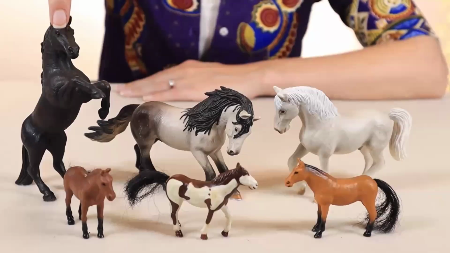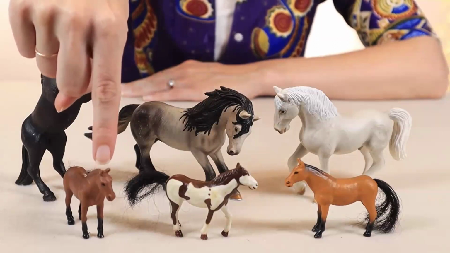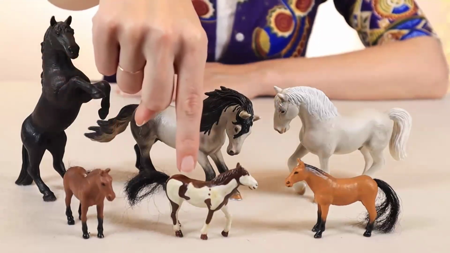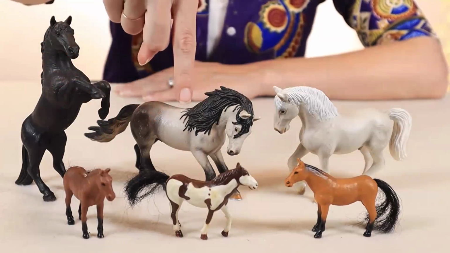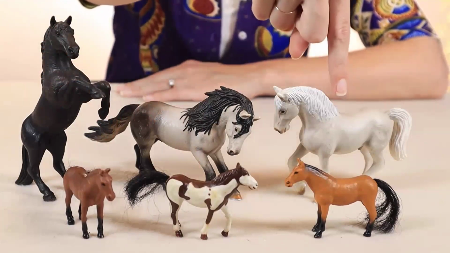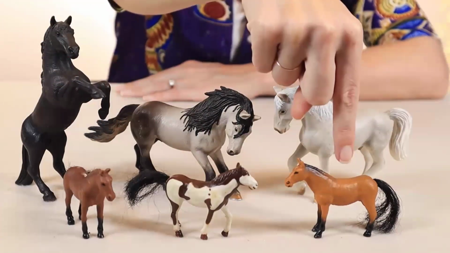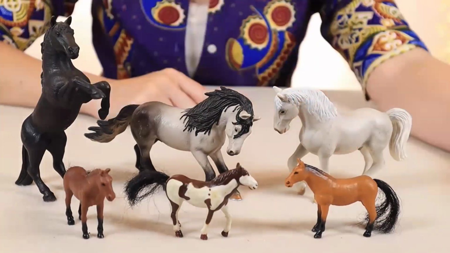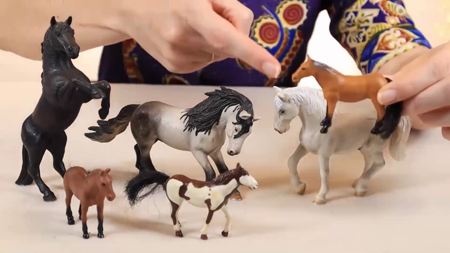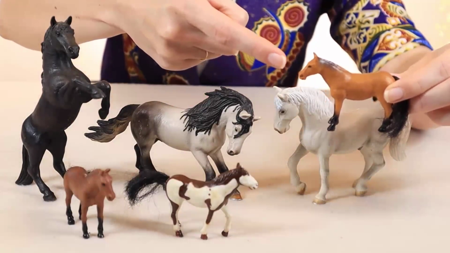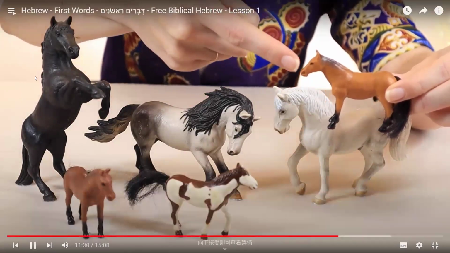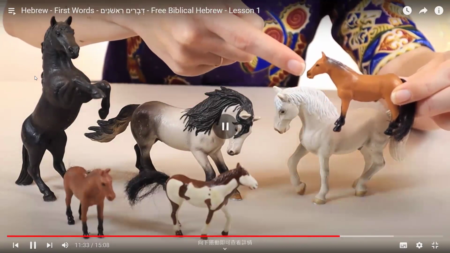סוס גדול. סוס קטון. סוס גדול. סוס קטון. You know what? That horse is actually small. The little one. הסוס הזה קטון. So, what does it mean? Hasus hazeh? Yes. The horse. This horse.